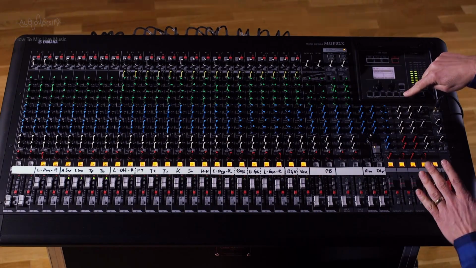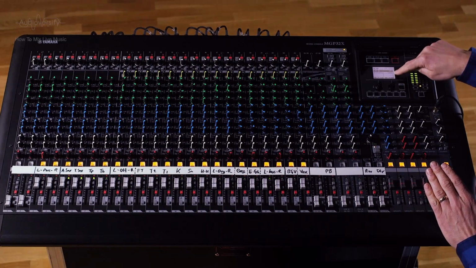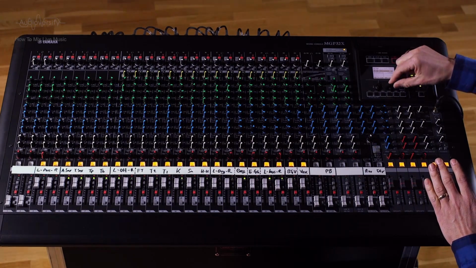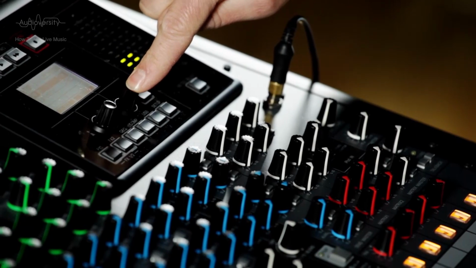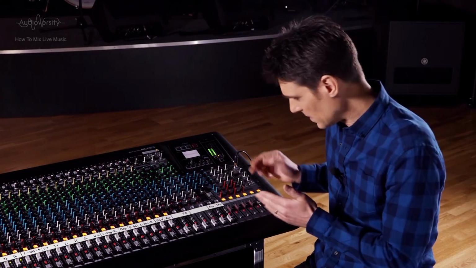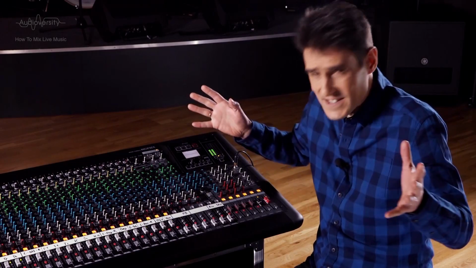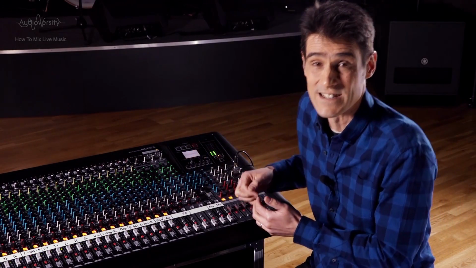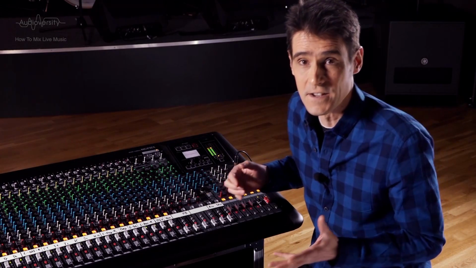Press Setup once or a few times until the LPF Mono window appears. Then switch on the low pass filter and set the frequency. Use the mono fader carefully to avoid the low frequencies from resonating around the room too much and overpowering the mid-range frequencies that make vocals easier to listen to.